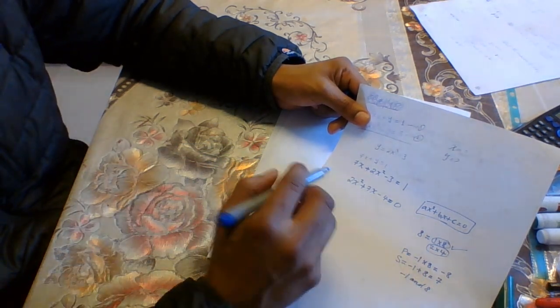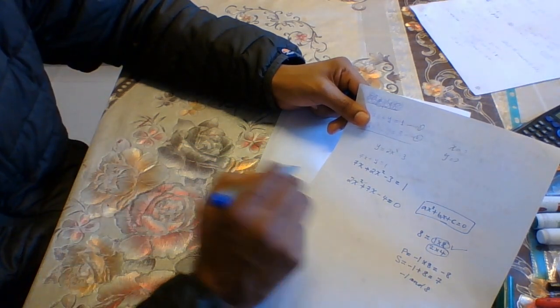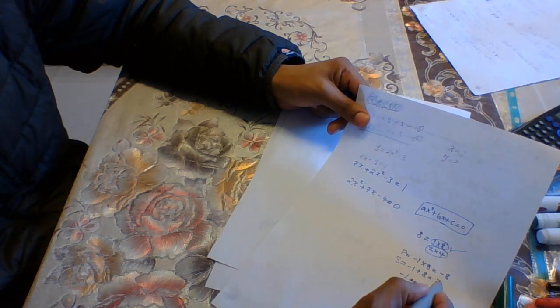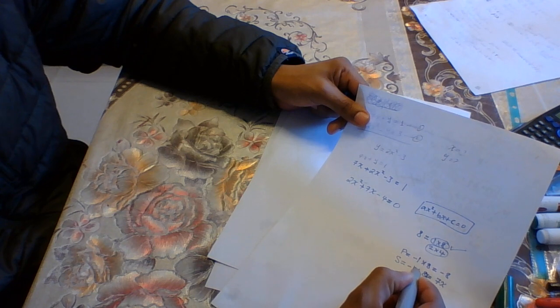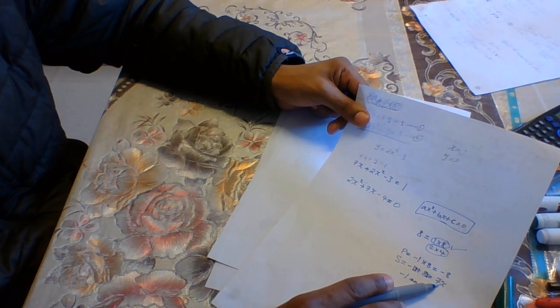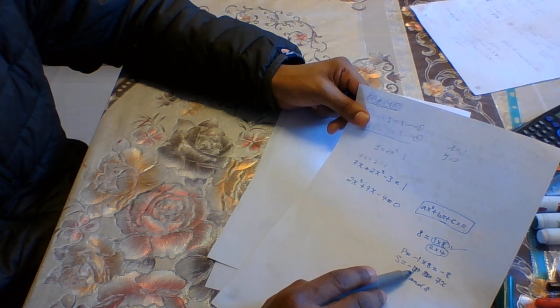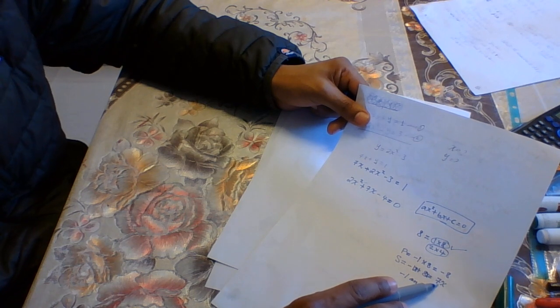Therefore, in place of 7x, we put 8x minus 1x. So 7x is equal to minus 1x plus 8x, which is the same as 7x. So 2x squared plus 7x is the same as 2x squared minus x plus 8x minus 4 is equal to 0.